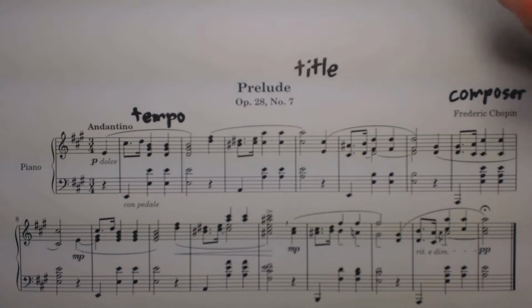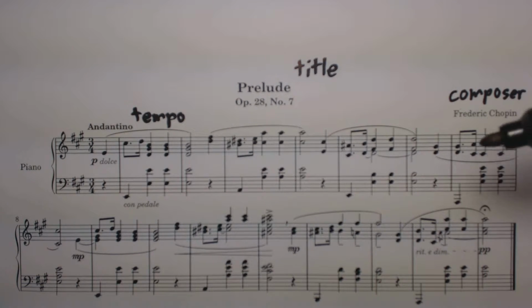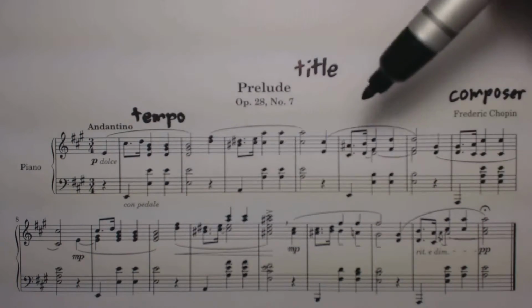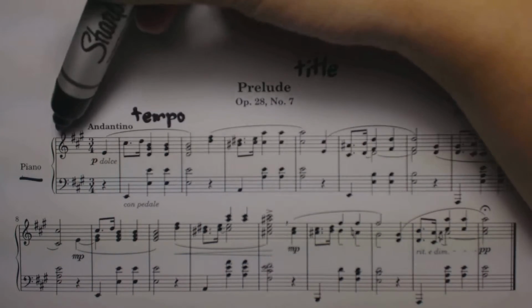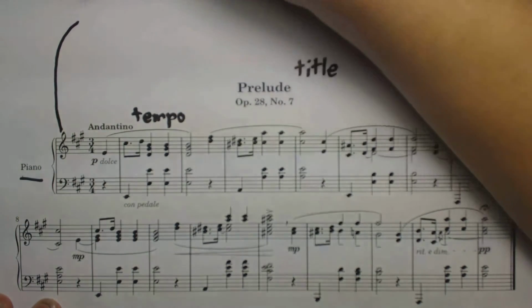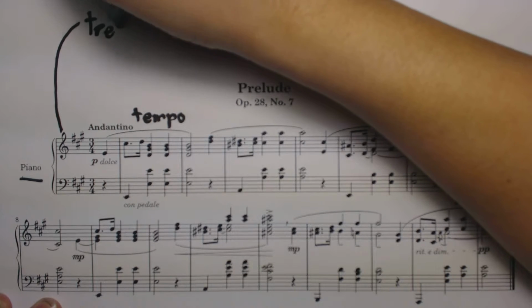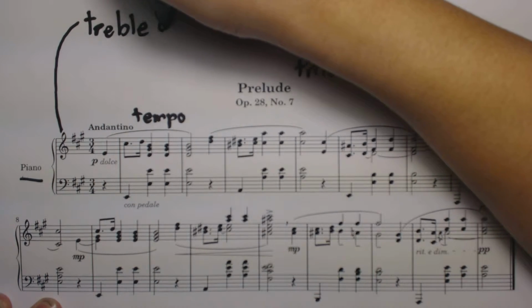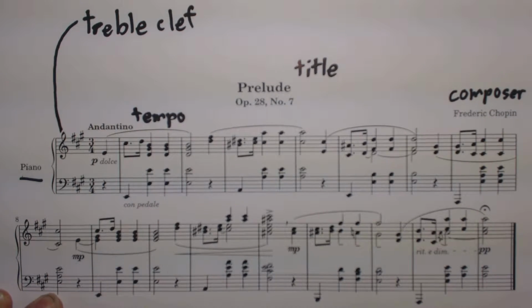So getting into the meat of this piece of music, we have our staff. Our staff is where we write the music. This is our canvas. And this is showing what a piano player would be playing. So every staff begins with a clef. So this symbol right here, this is our treble clef.